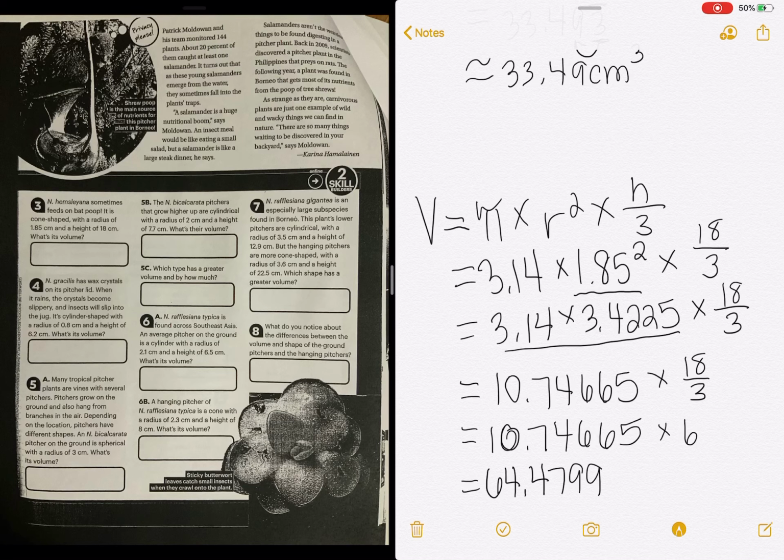64.4799. Again, we're going to round to the hundredths place. So we're going to look at this 9. And it is above 5. So in this case, we're going to round the 7 up to an 8. So our answer is 64.48 centimeters cubed.